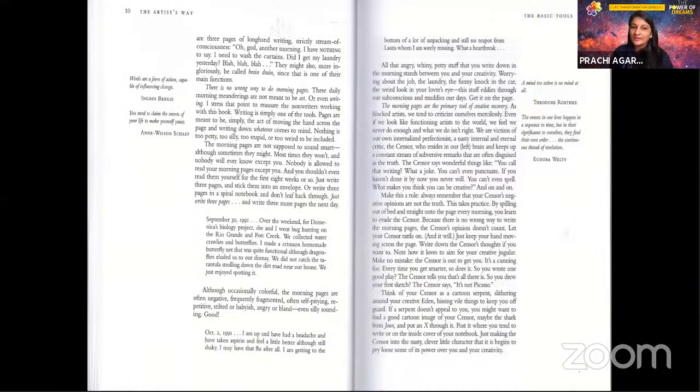What a heartbreak. So just get these. What are people writing? Something similar, akin, whatever you want, something absolutely different. You can write whatever. All that angry, whiny, petty stuff that you write down in the morning stands between you and your creativity. Worrying about the job, the laundry, the funny knock in the car, the weird look in your lover's eye, the stuff that clouds our subconscious and muddies our days, get it on the page. So whatever is in your mind, just release it like a brain drain, complete out. Anything in the mind, any nonsensical thing, any creative thing, just bring it down.